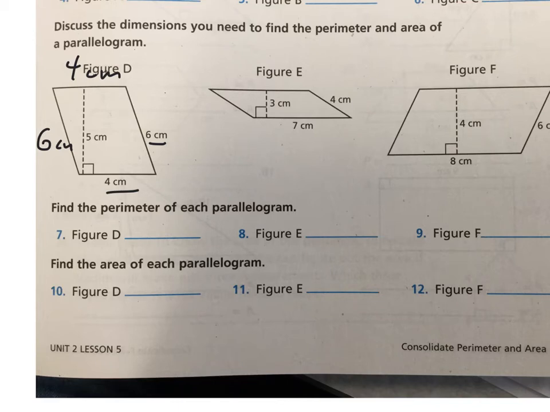All right, for figure D, we have 6 plus 6 plus 4, which is 10 plus 10, which is 20 centimeters. Figure E, 7 plus 4 plus 7 plus 4, which is 11 plus 11, which is 22 centimeters.